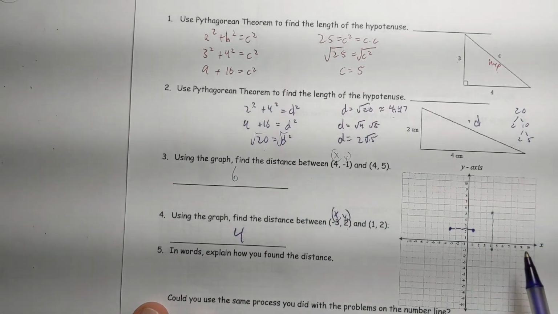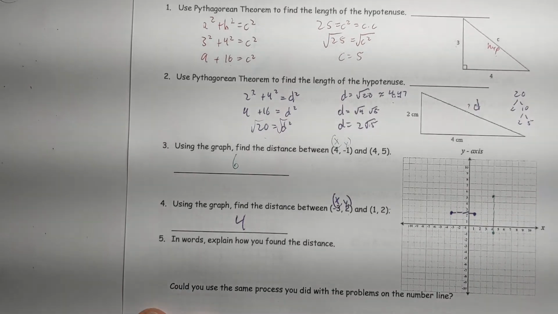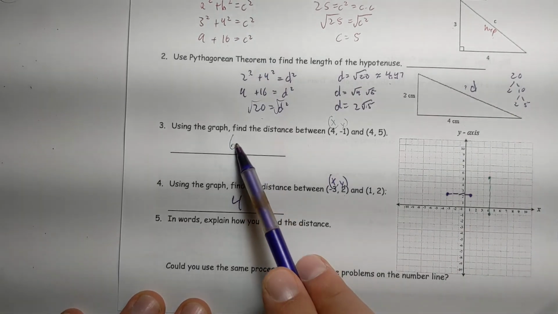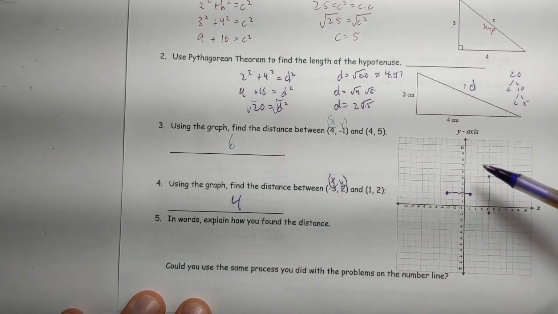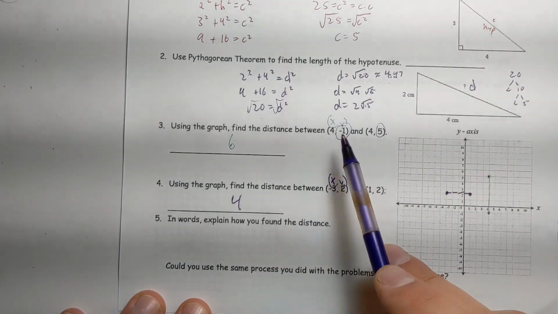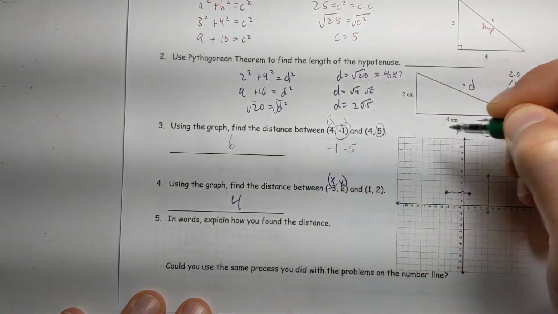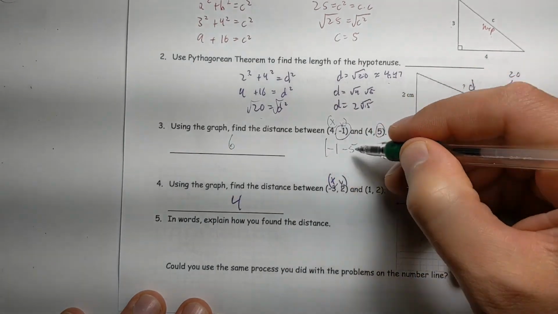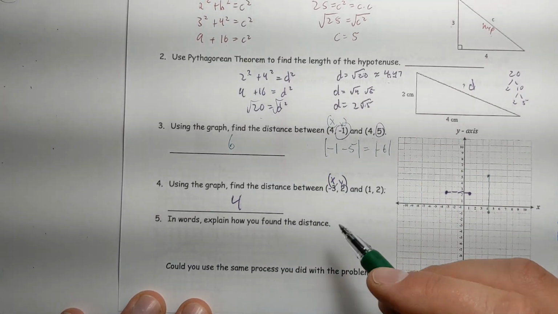How do we find distance? Well, we just counted, but is there a way we can use the same process for the number line? How do I get 6 from these two right here? Now this is going straight up. If you look at this, -1 and 5, if I subtract those, -1 minus 5, that would give me -6. If I take the absolute value, that's going to give me 6. It's going to give me the distance.